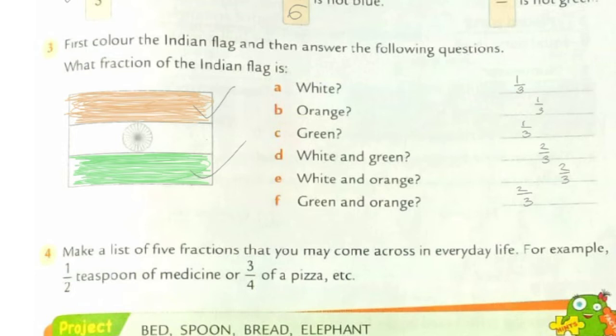Okay. Now here is one question for you as your homework. Make a list of 5 fractions that you may come across in everyday life. For example, half teaspoon of medicine or 3/4 of a pizza. So like this you have to write any 5 fractions.